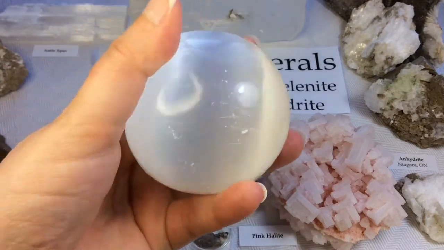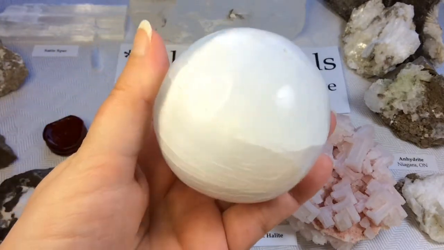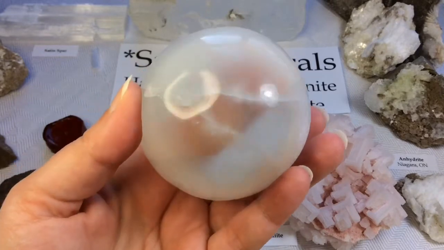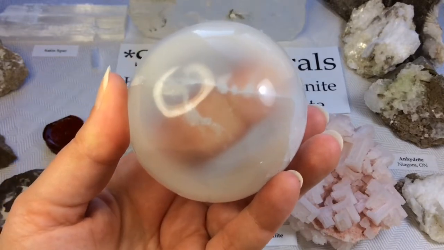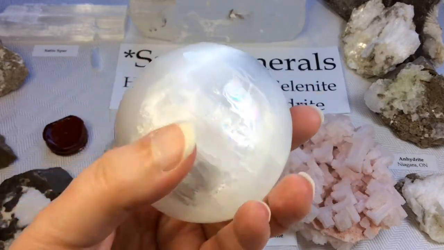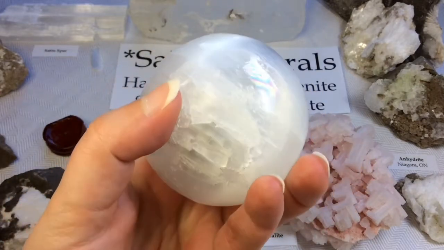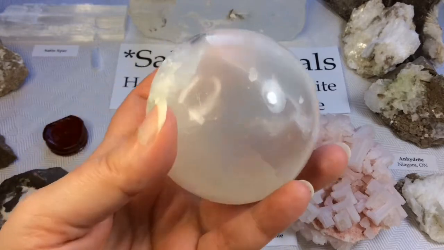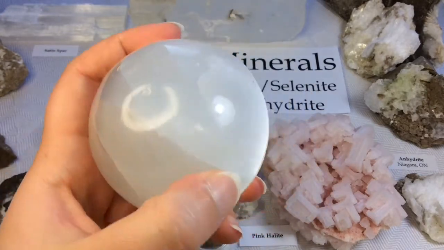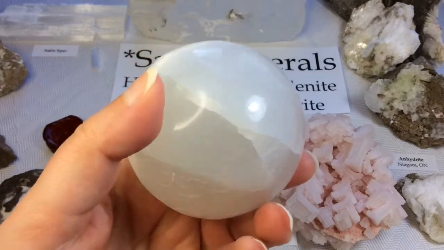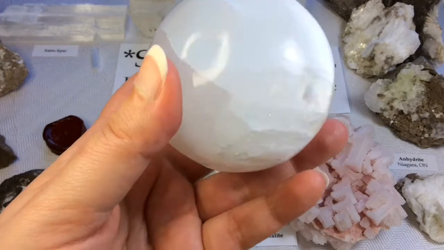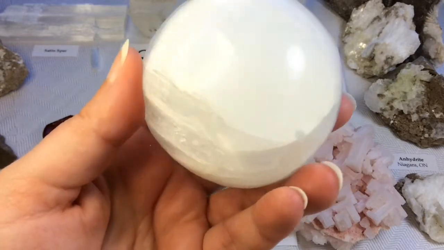And then I have this large Satin Spar sphere, and at certain angles you can see through it nicely, and then in certain spots you can't. And there's some rainbows in the fractures. That's just a really interesting ball, and then you've got that cat's eye chatoyancy going on there. Absolutely beautiful in sphere form. So gorgeous.